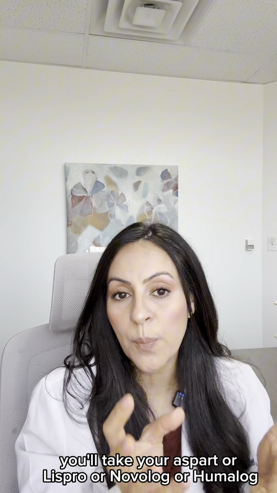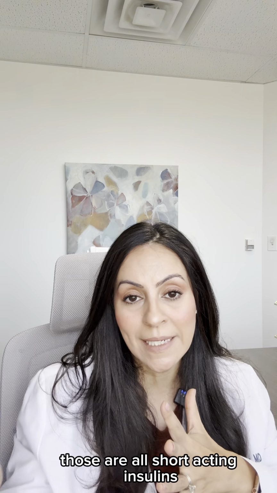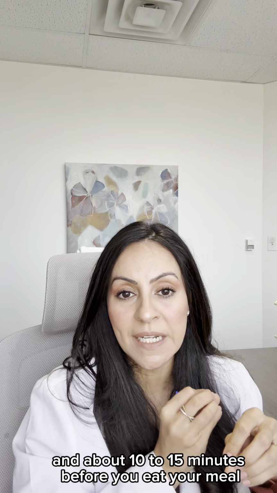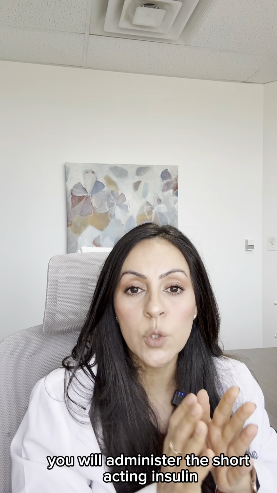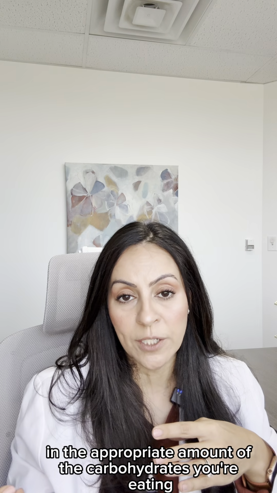You'll take your Aspart or Lispro or Novolog or Humalog. Those are all short-acting insulins, and it's usually in the form of a pen. And about 10 to 15 minutes before you eat your meal, you will administer the short-acting insulin in the appropriate amount of the carbohydrates you're eating.